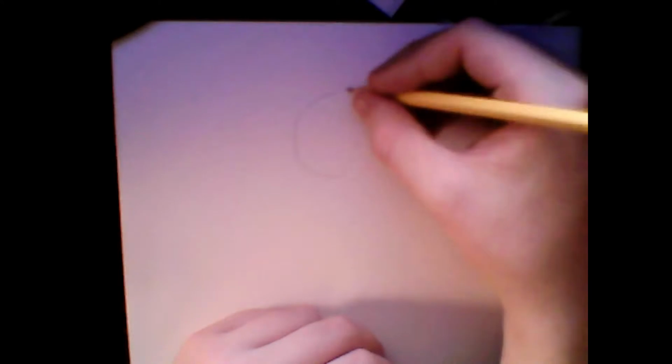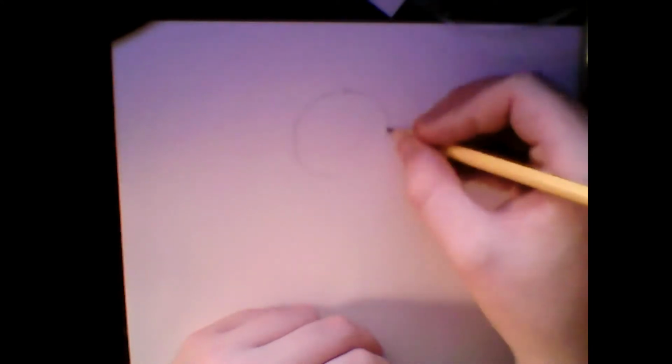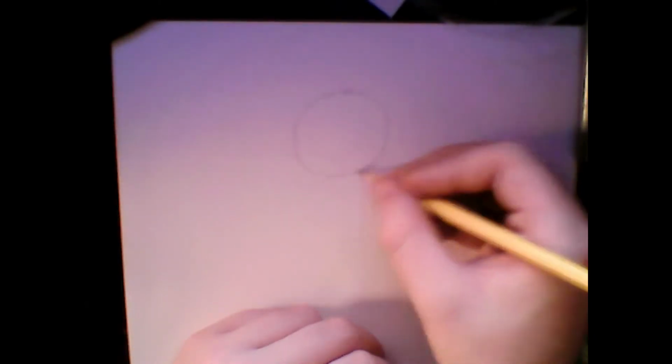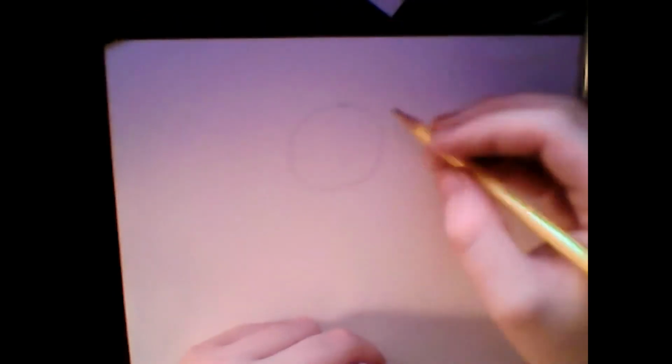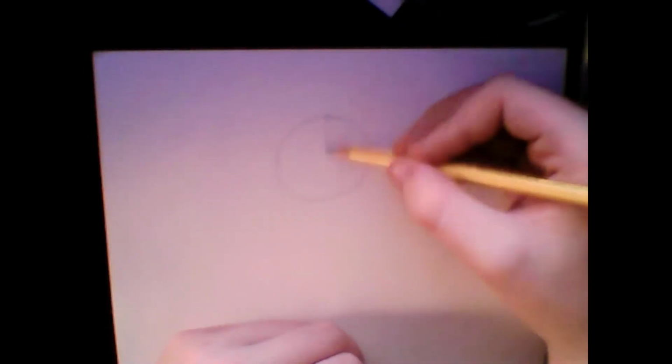So, we're going to start off with a circle for the head. I apologize if it's not a perfect circle. I'm working at an odd angle too. We're going to start with a circle for the head. Some crosshairs to start off where we're going for.